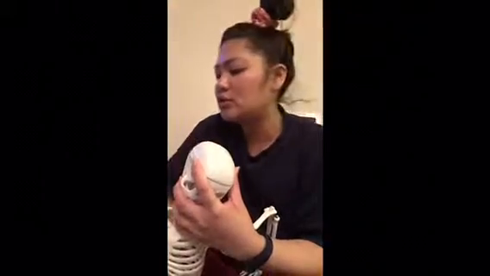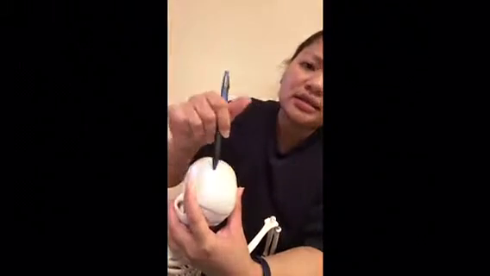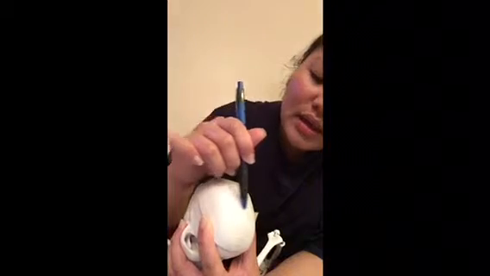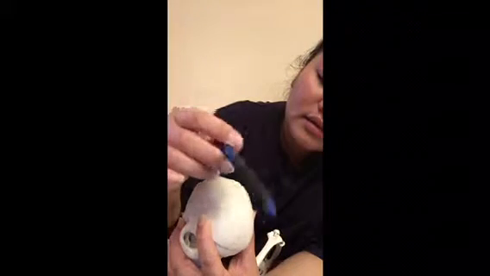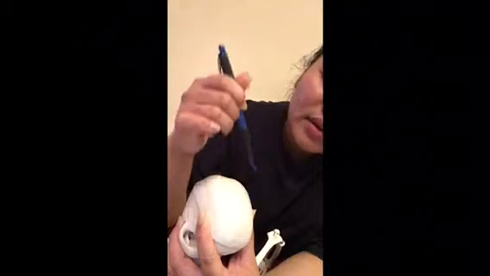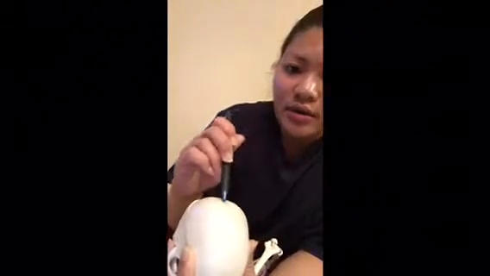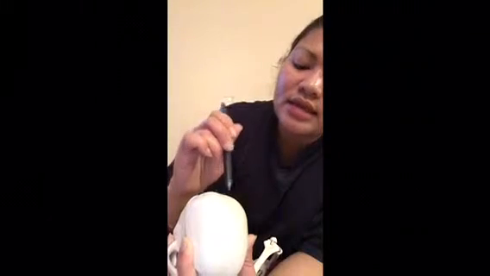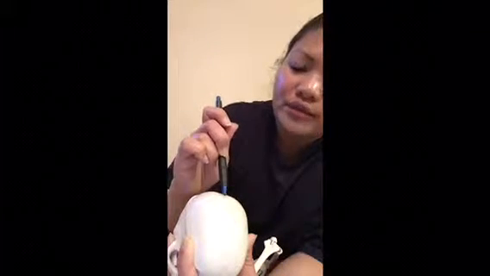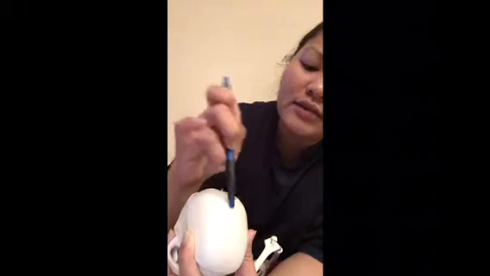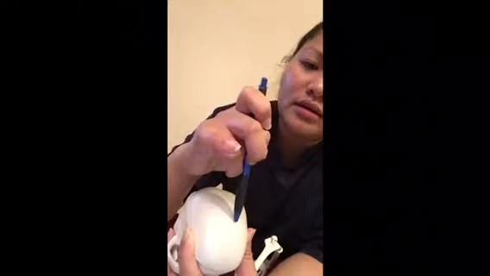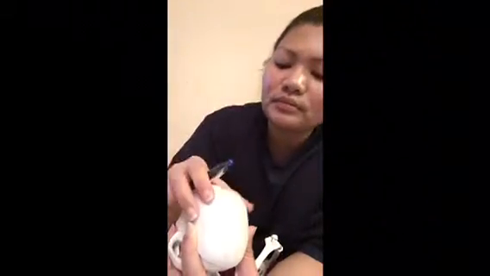Now we're going to talk about sutures in the skull. We have different kinds of sutures. This is the coronal suture. It binds the temporal with the parietal, the frontal with the parietal. Then this right here in the middle is the sagittal suture. It connects the parietals and the frontal bone.